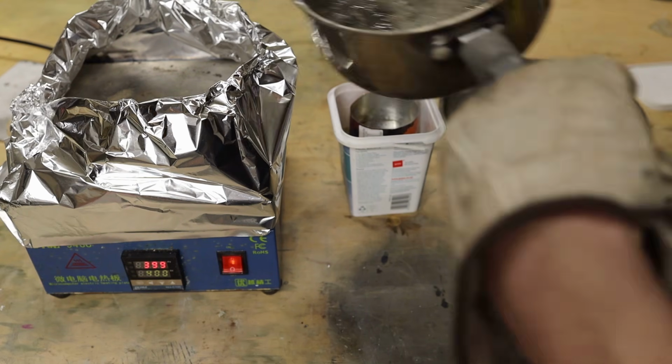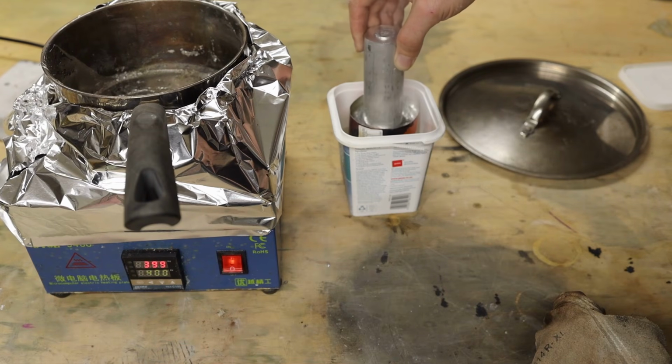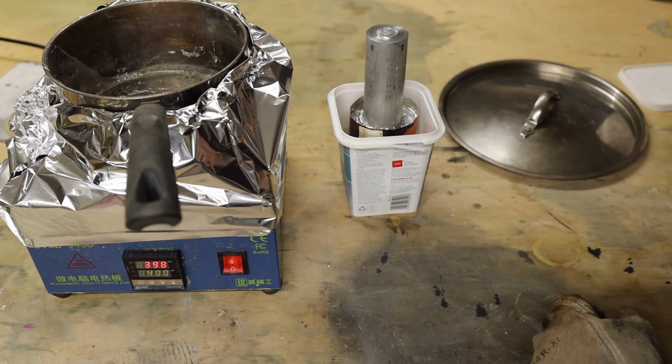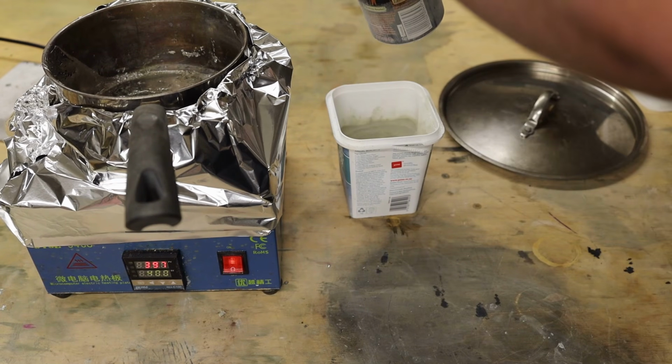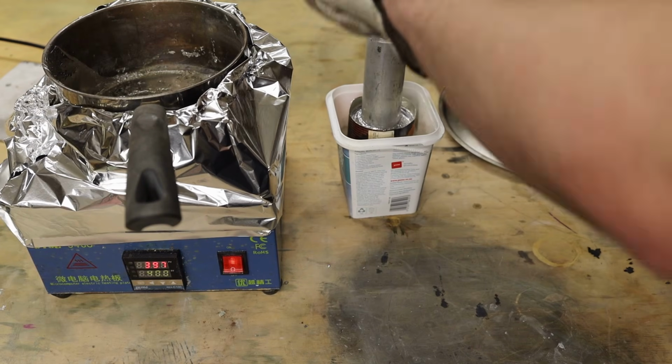Alright, that's good. Now if I stick this guy in, should be able to offset him about to the top. Hopefully I get that in the right place. Looks good to me. That was quite fun. We'll see how it turned out in a minute.